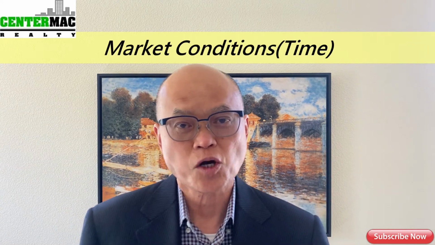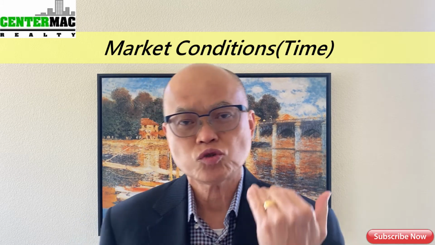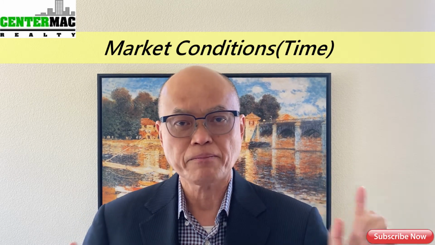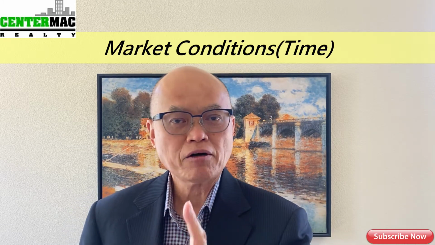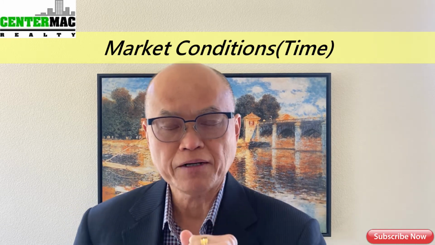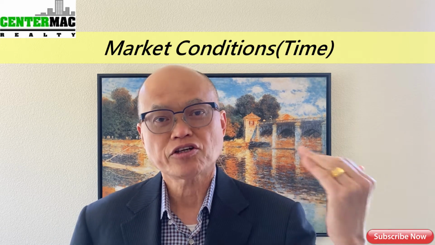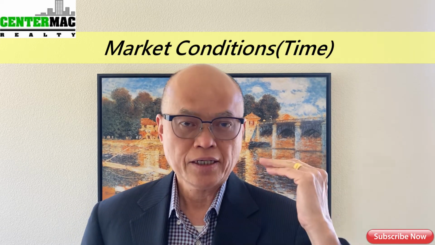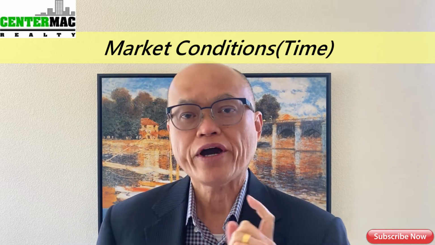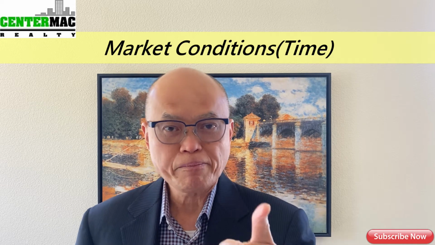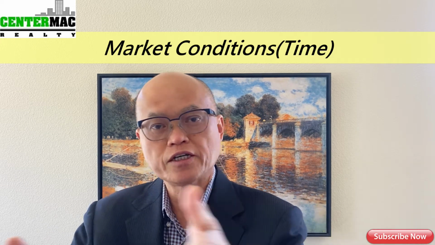Third adjustment is called the market conditions. Market conditions refer to the times of sale of the comparables. Let's say you got three comparables. One comparable was sold in the last month. The second comparable was sold 3 months ago. And the third comparable was sold 12 months ago. Most likely, there will be no adjustment needed for the comparable that was sold a month to 3 months ago because it was closer in time.